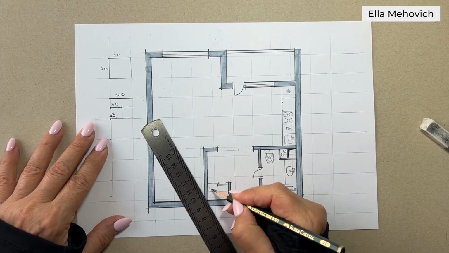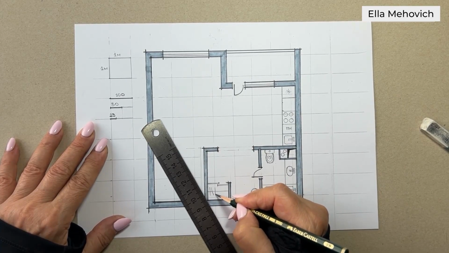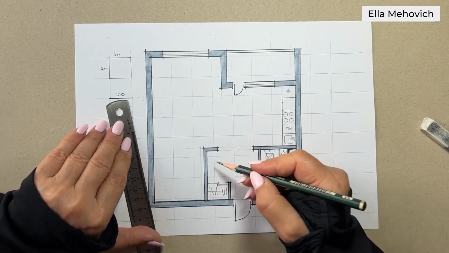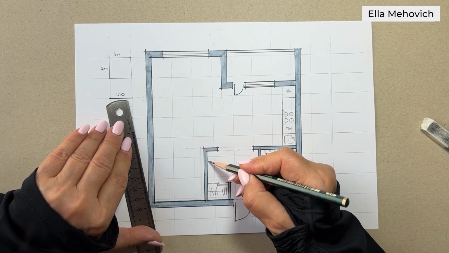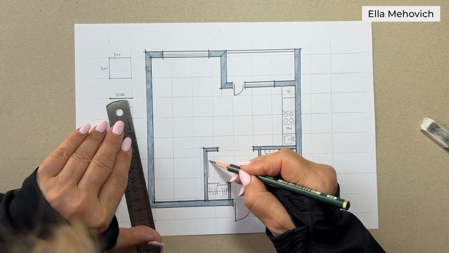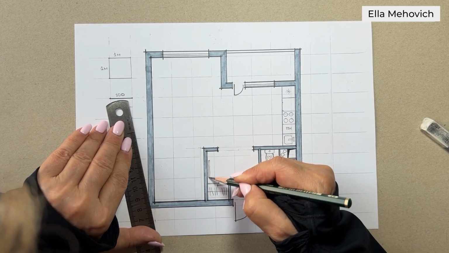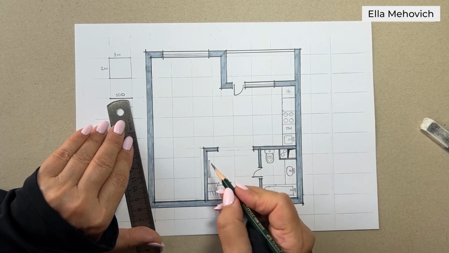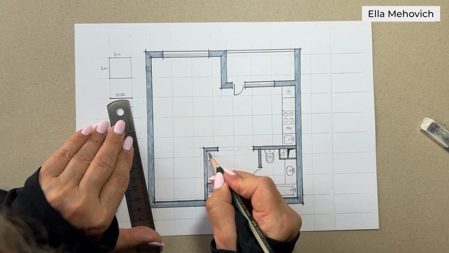Of course, you don't need to draw the hangers with a ruler, right? We can just draw them by hand. Here in the hallway, I'll put a mirror. You can also draw it by hand without using a ruler. In other words, we trust our hand and let it do the work more often. This will be the mirror. And here I'll also add a small bench.